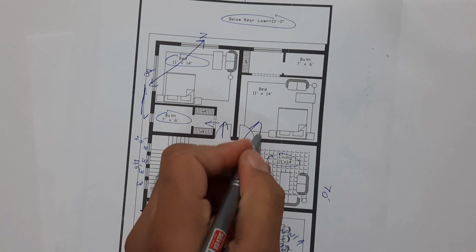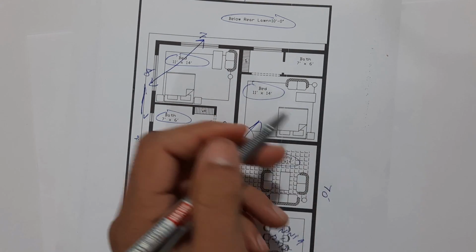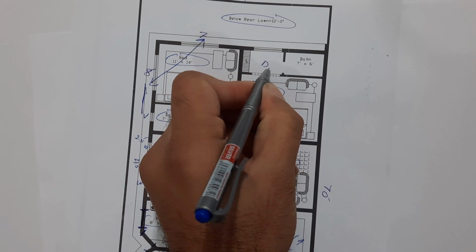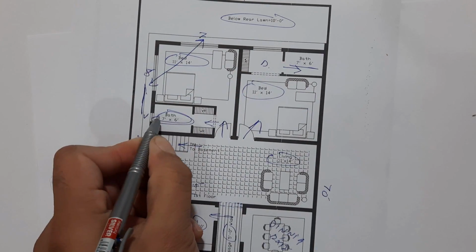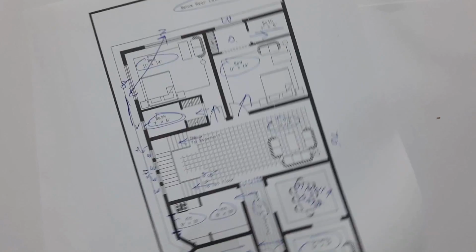Next guys, you can see the same dimensions for this bedroom. Size is 11 by 14 feet, and this is its dressing area, dressing room, and this is bath. Size of the bath is 7 by 6. Same, you can see this one, and this is wardrobe. This is its window. So guys, you can see clearly.